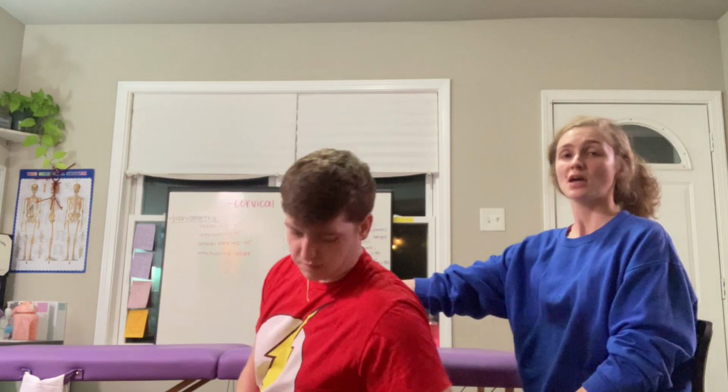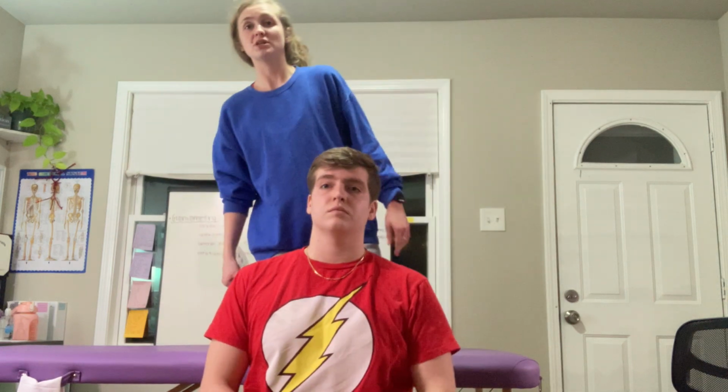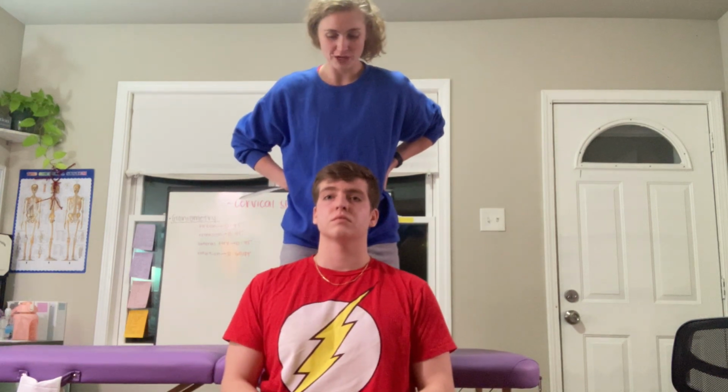So the last measurement that we will be taking today, we will have Nick face the camera, and I'm going to sit on the table behind him. Kneel, actually. In order for this measurement to be valid and reliable, you need to be able to see the top of the patient's head at the exact top. You cannot be slightly underneath, or else your measurements will not come out correctly.